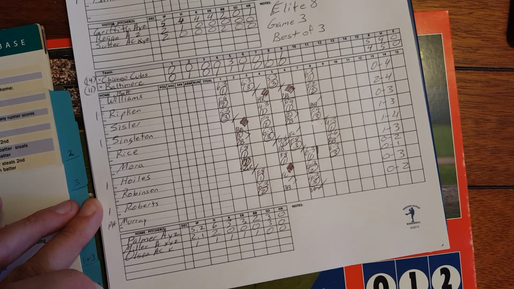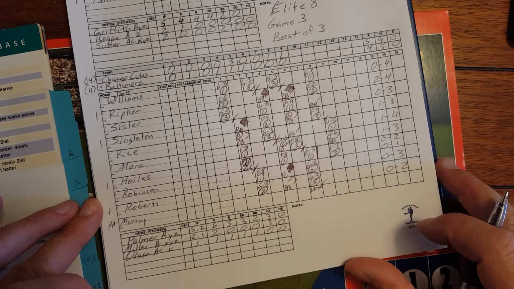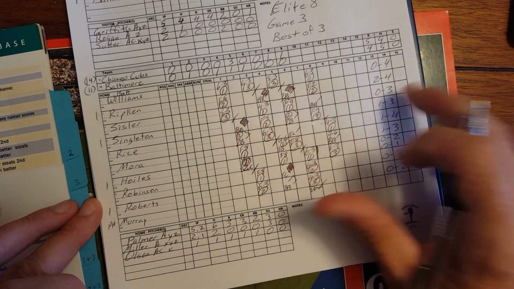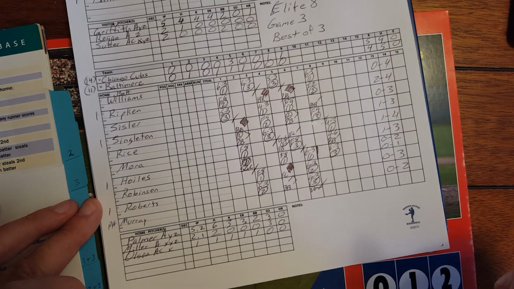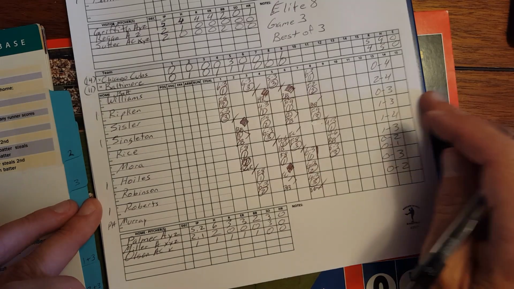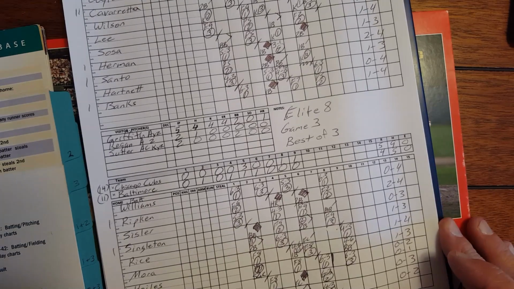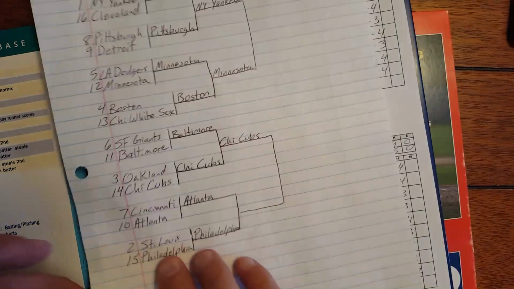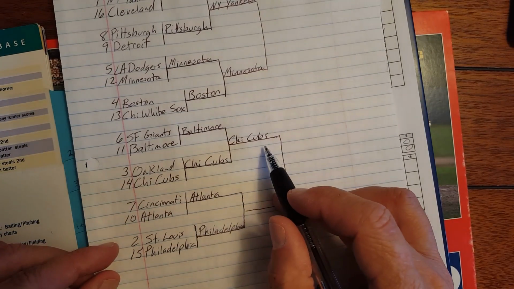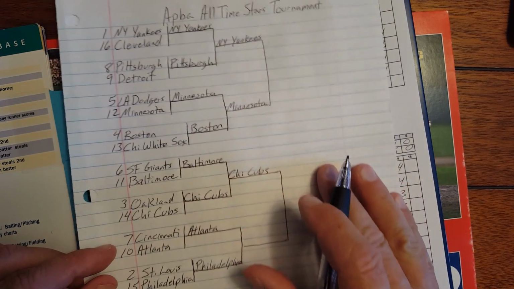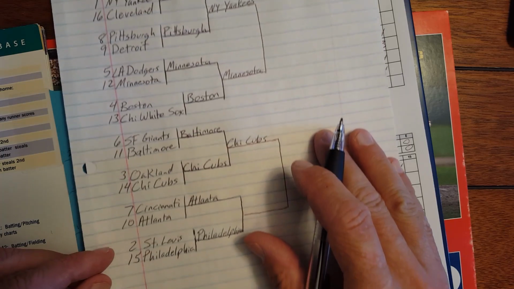Ripken, 2 for 4, home run and a double. They held Sisler hitless, so that was pretty key. Only gave up 5 hits, so pretty good job by the Cubs all the way around. So now the Cubs move to the Final Four, along with the Yankees and Twins.